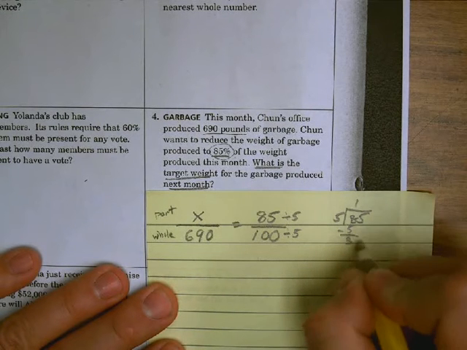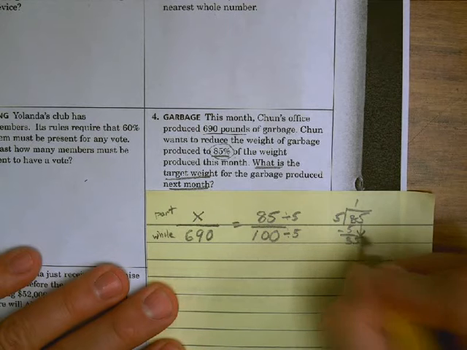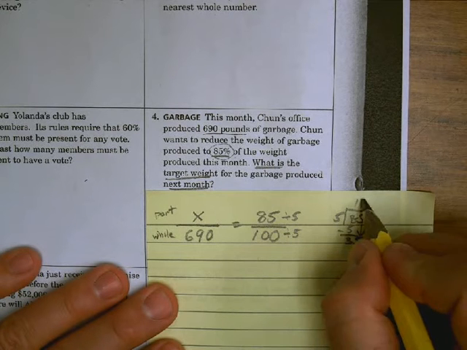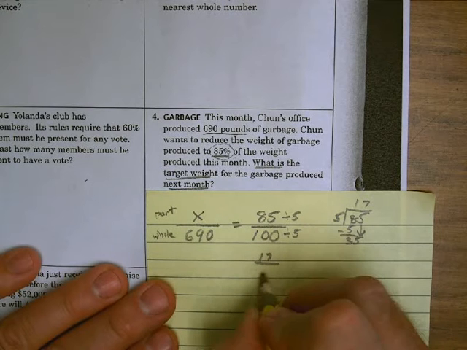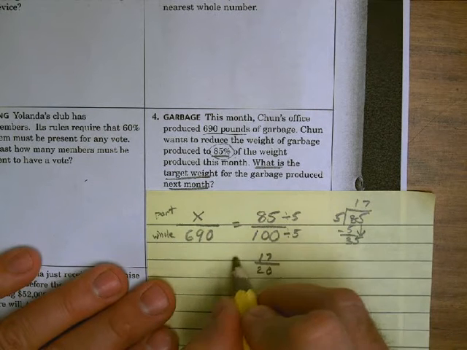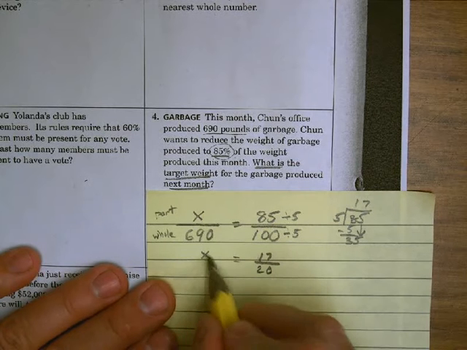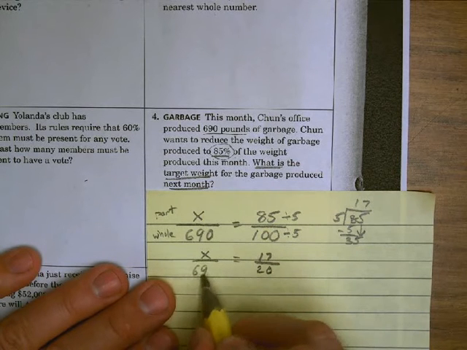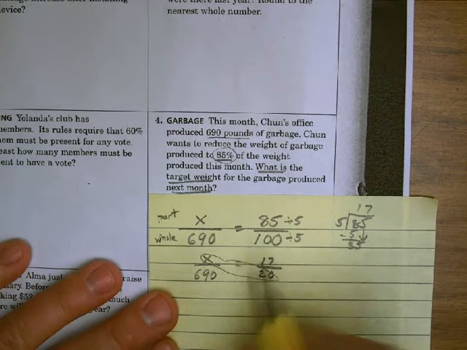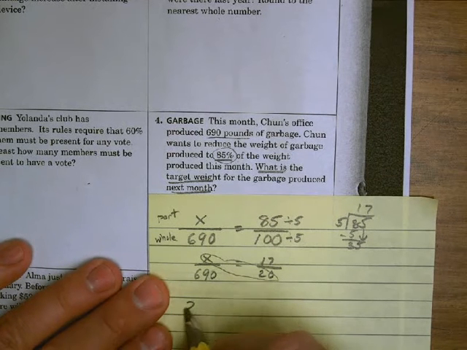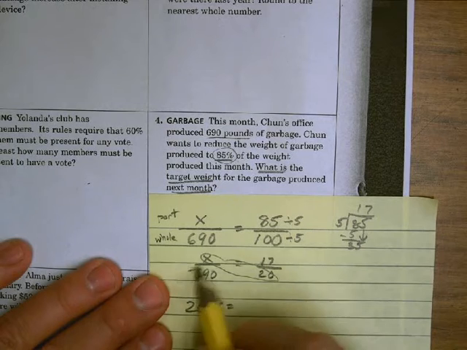We bring the 5 down, we get 5. 5 into 35, that goes 7 times. So you should have gotten 17 over, well, 100 divided by 5 is 20. And we would still keep 690 on the bottom and x on the top. If we cross multiply, we get 20x is going to equal 690 times 17.